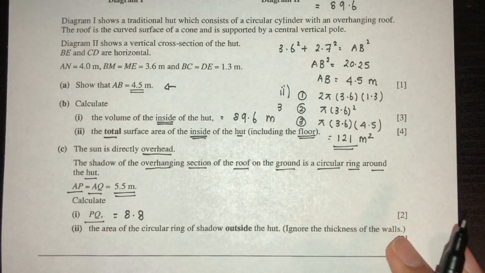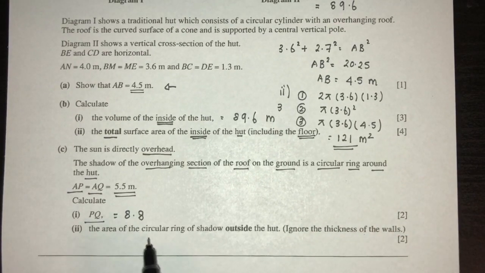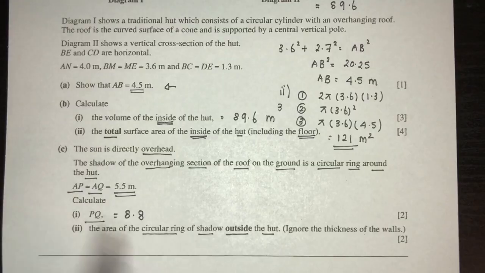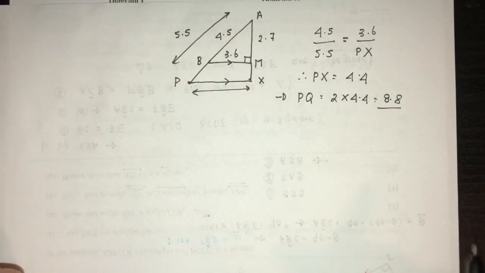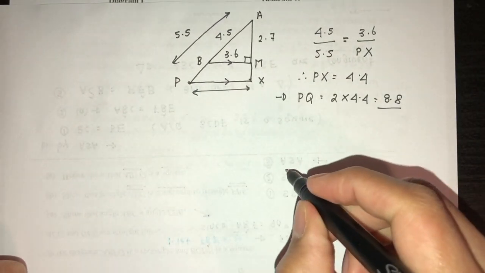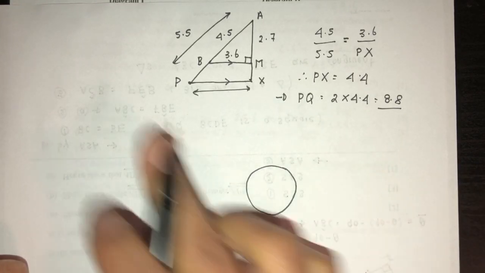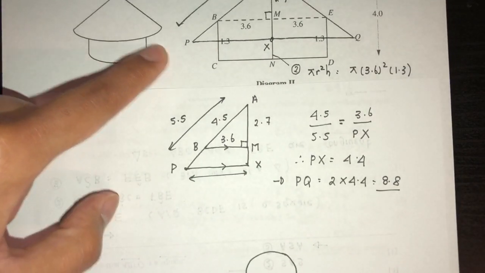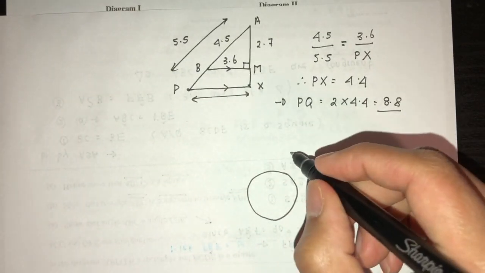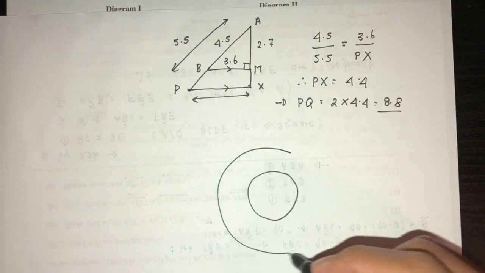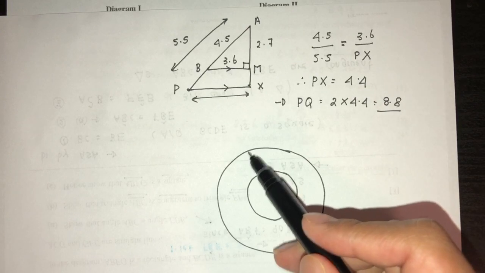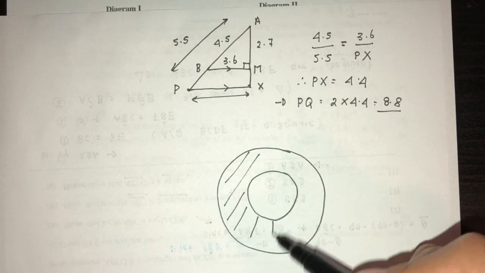Sorry guys. Now part 2, the area of the circular ring of the shadow outside the hut. So we have to find the area of that ring. Pretty easy. What they are telling you to find is, you have your shadow. This is your hut base. It is a circle, the base of the hut. And we have the shadow of the cone, which is this one. So you want to find this area.